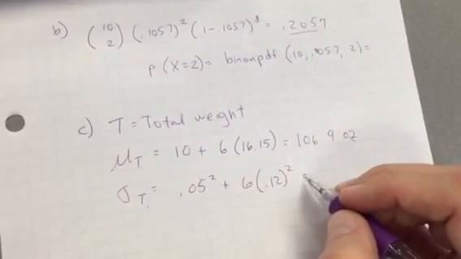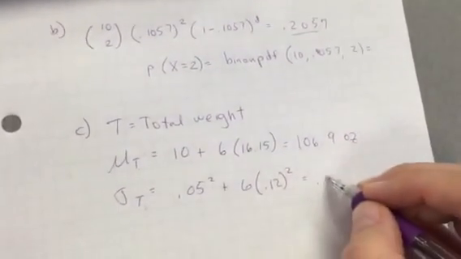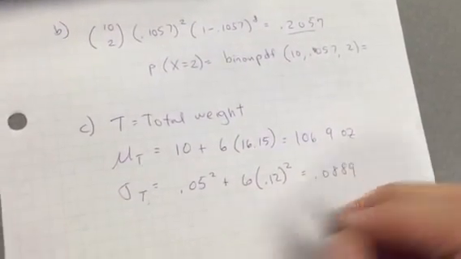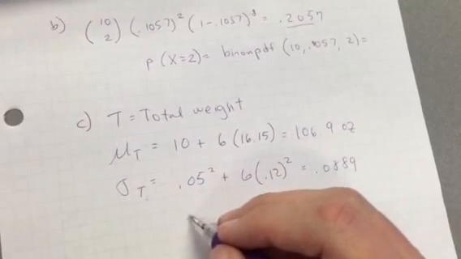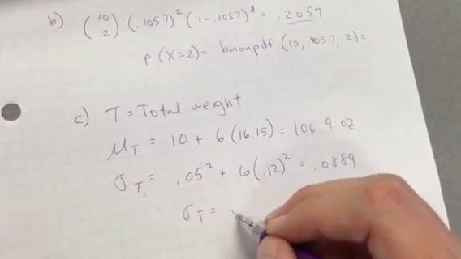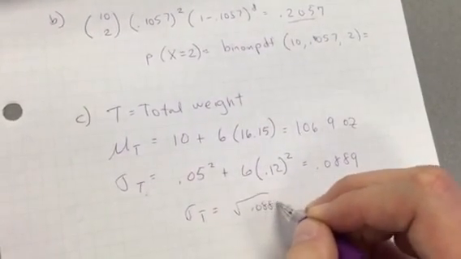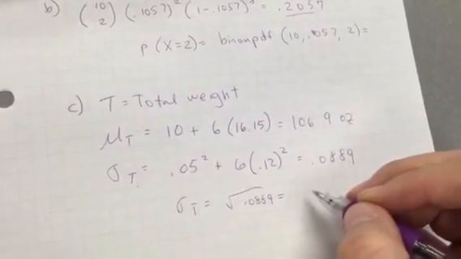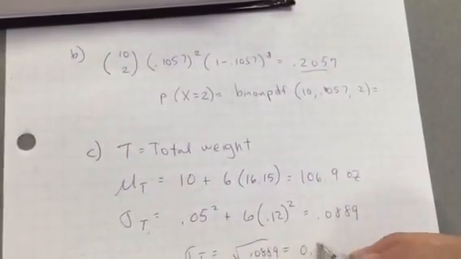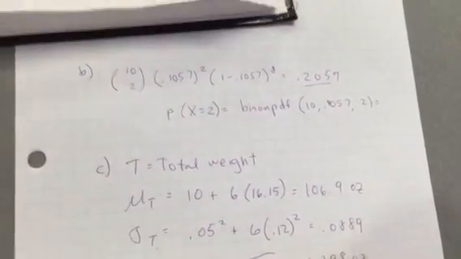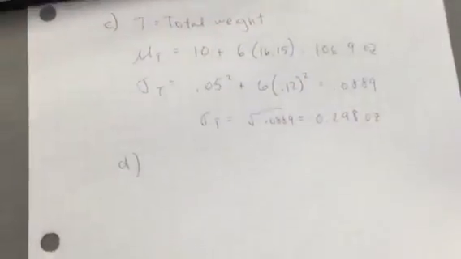This gives me the variance, which is 0.0889. So the standard deviation would be the square root of that, 0.0889, and that comes out to 0.298 ounces. Last part, D in the old Frappy.